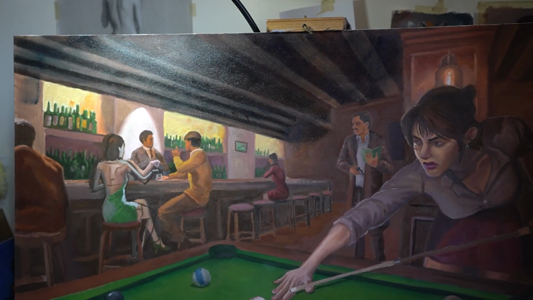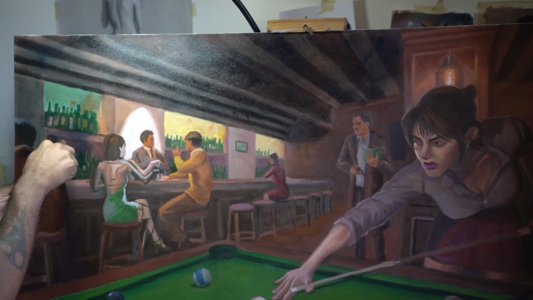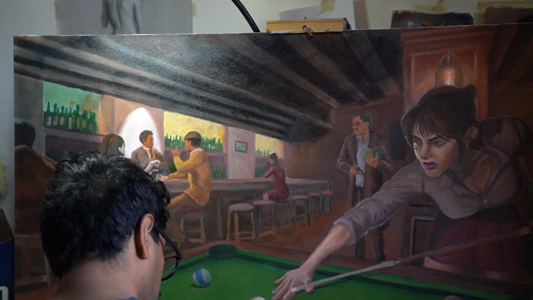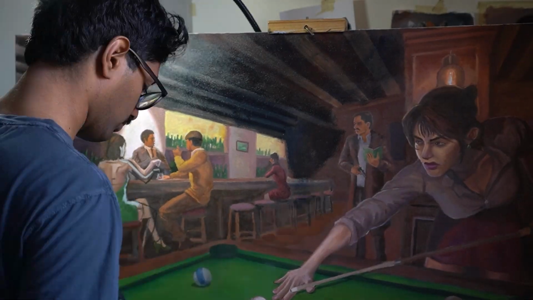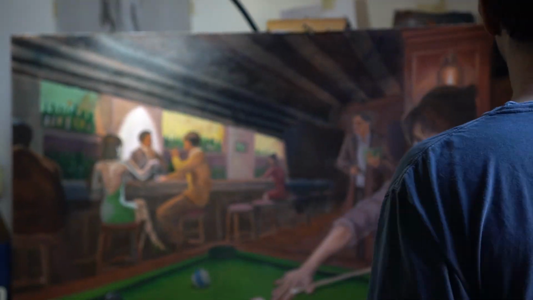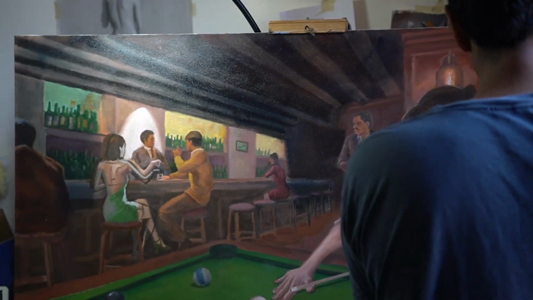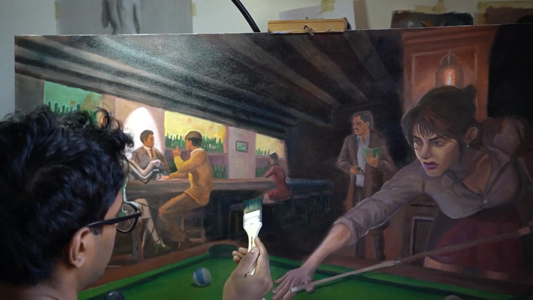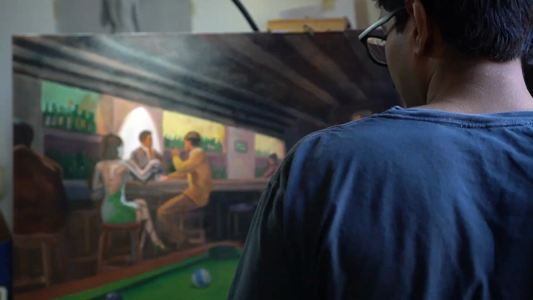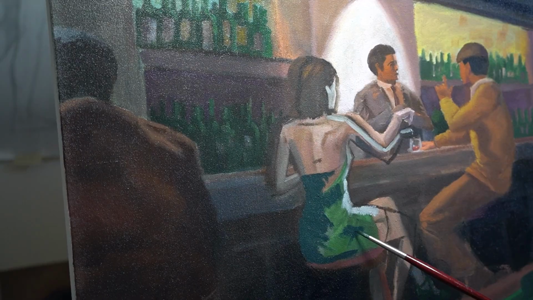Just glazing over a lot of the background to kind of bring the value down and kind of just make it all kind of fall away. So I'm just using phthalo blue here mixed with, I believe it was walnut oil, pretty thin, and just scrubbing it anywhere I don't want your eye to go. So basically just kind of like pushing the background and the figures apart.